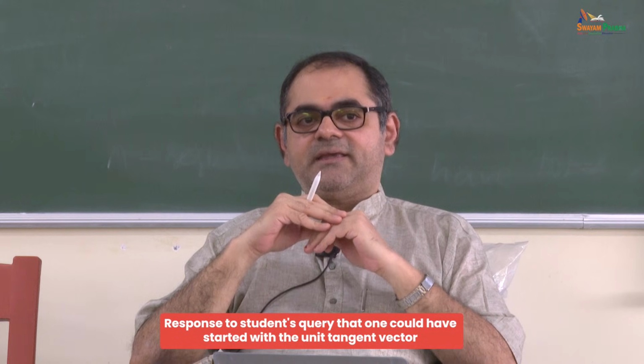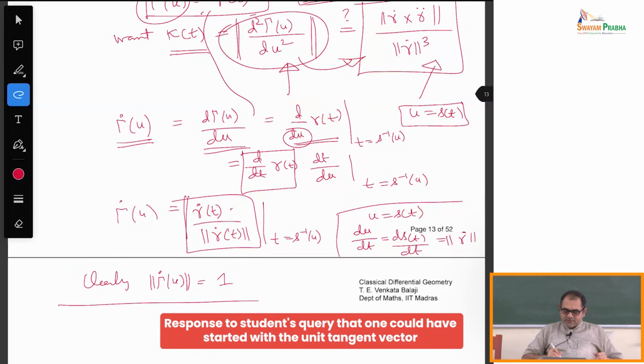I mean, you see, this gives you a hint as to what has to be done, but the point is that you will have to show that this is a valid parametrization. Essentially, that's what we have done.